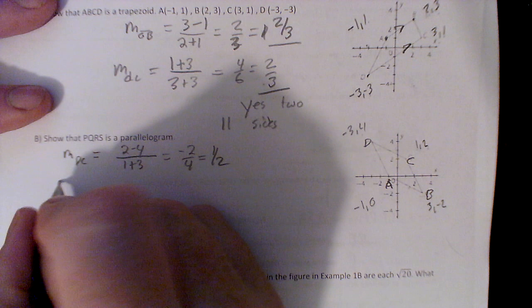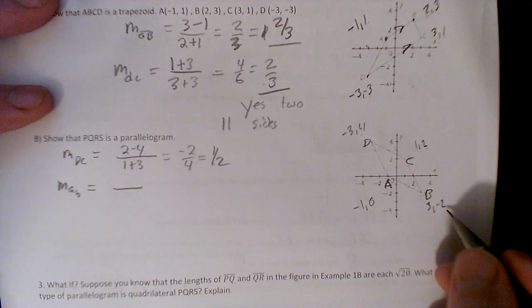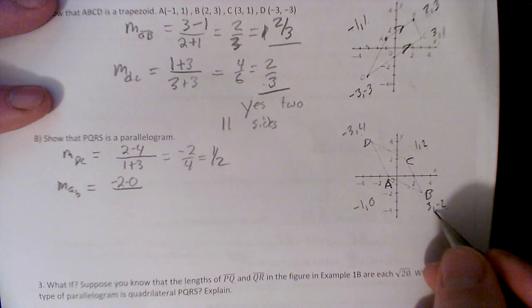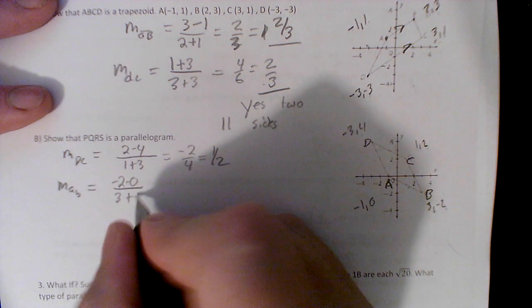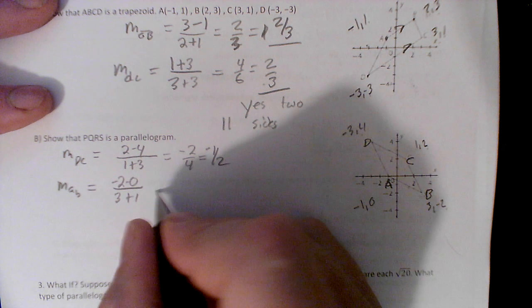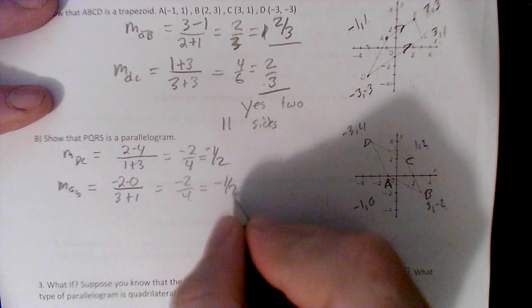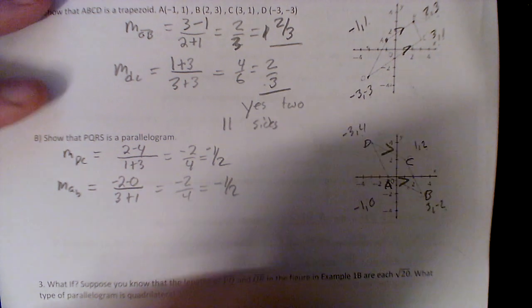Let's try this AB down here. Negative 2 minus 0, and this is 3 minus negative 1, so 3 plus 1, which gives me negative 2/4, which again is negative 1/2. So these are parallel. Let's mark them. Boom and boom.